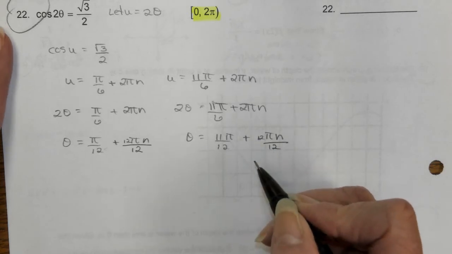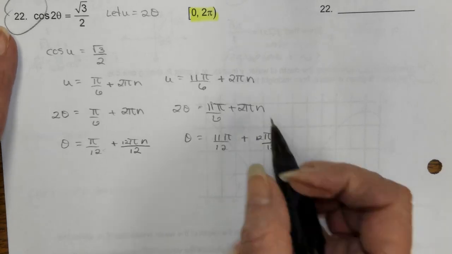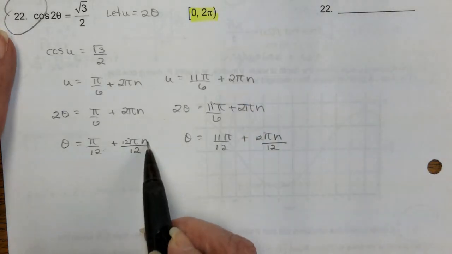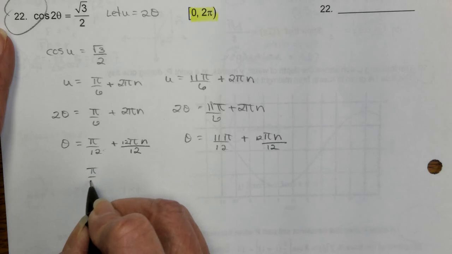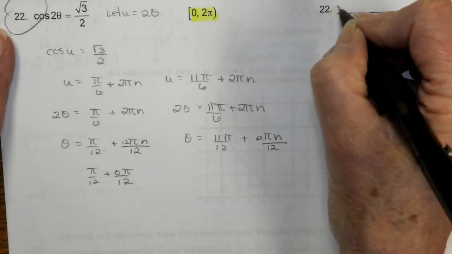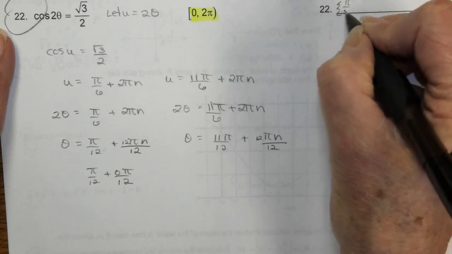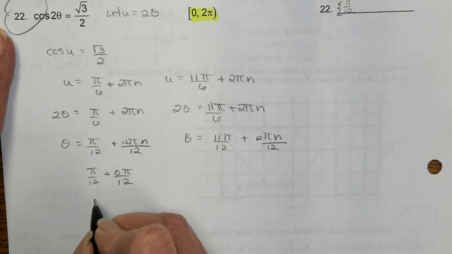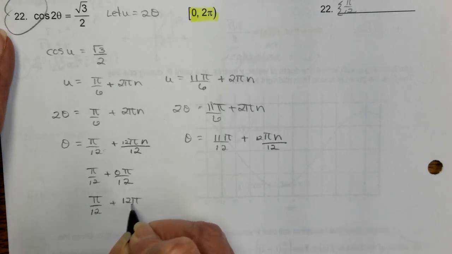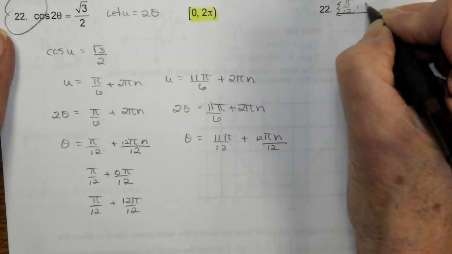Now I can start substituting integers in, and since my interval starts at 0, my first n is going to be 0. So I'm going to get pi over 12 plus 0 pi over 12, and get pi over 12 as my first solution. Then I'm going to substitute in a 1 and get pi over 12 plus 12 pi over 12, and get 13 pi over 12.